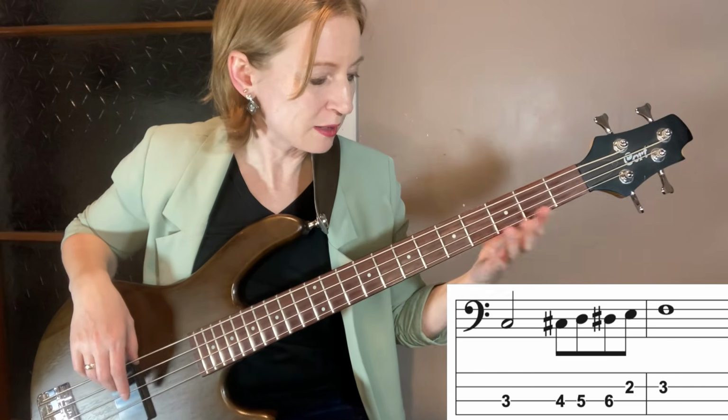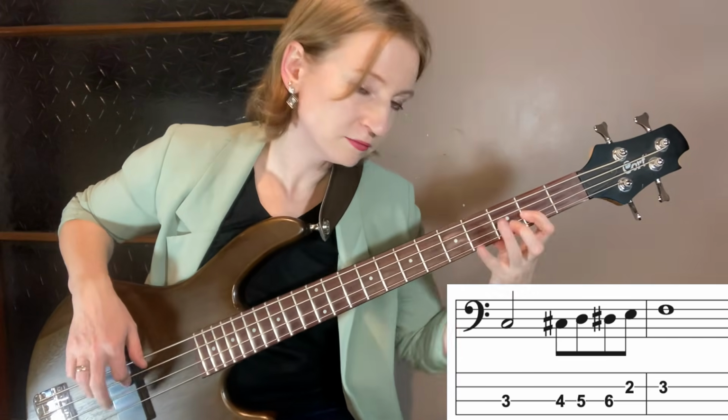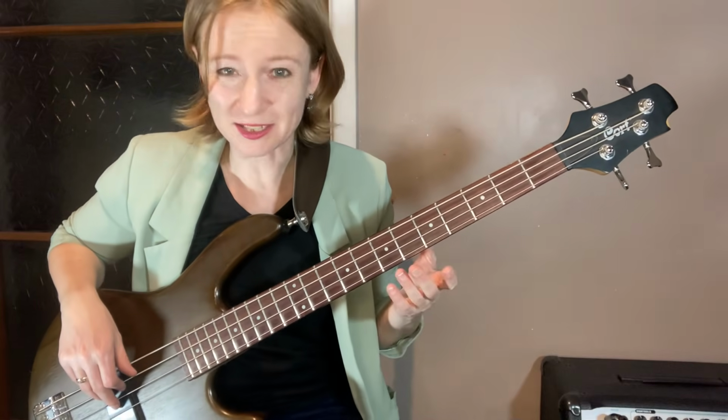Now let's take this idea a little further. Instead of using only the scale notes, we are going to use all the half steps, the chromatic scale. For example, going from C to F, I could play something like... But usually I play something simpler.